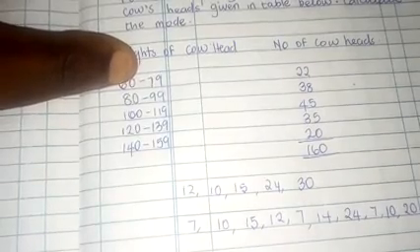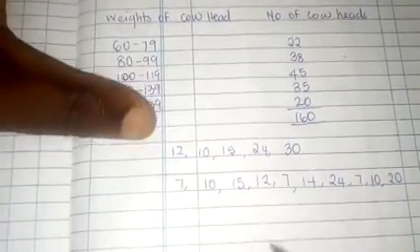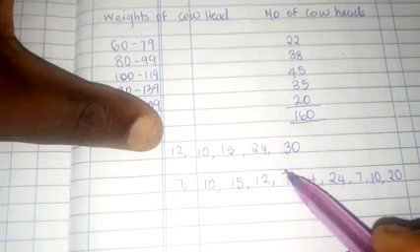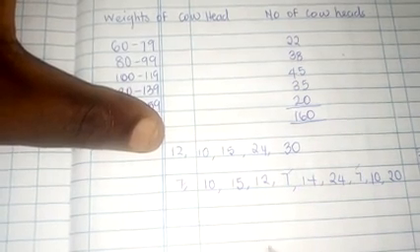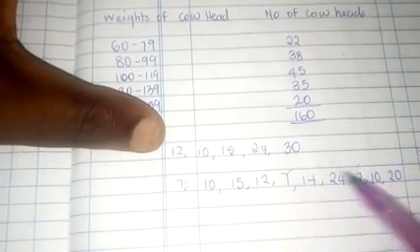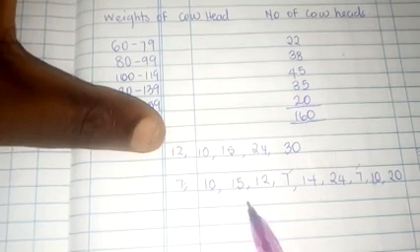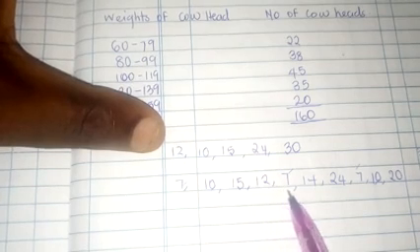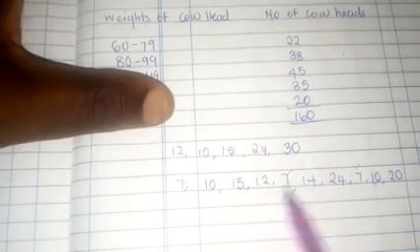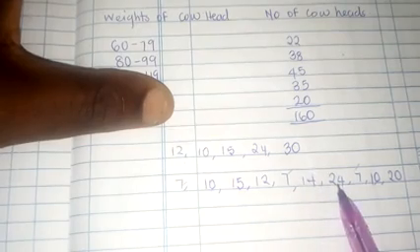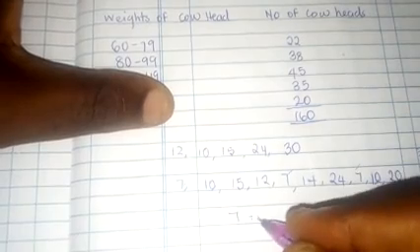When you look at this distribution, you will observe that 7 appears 3 times, then 10 appears twice. What of 15? 15 appears once, 12 appears once, and so do 4, 20, and 24. In this case, 7 is the mode.